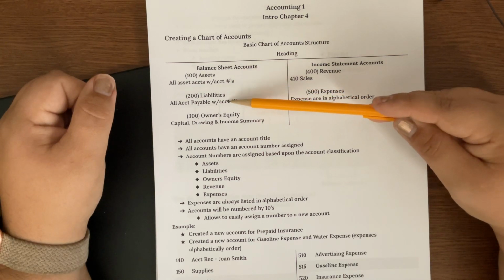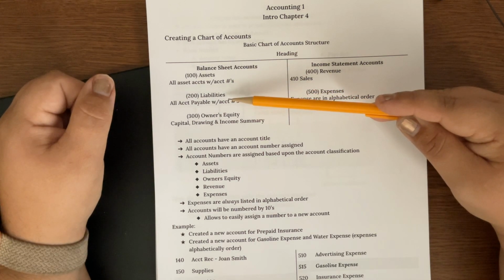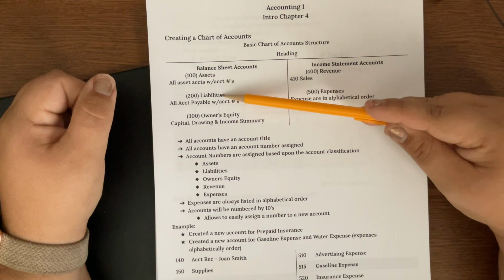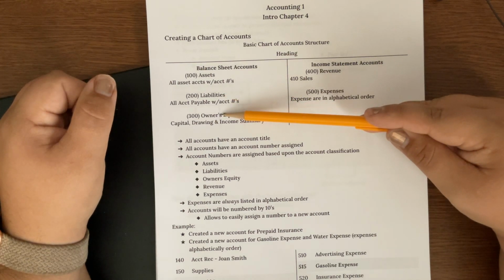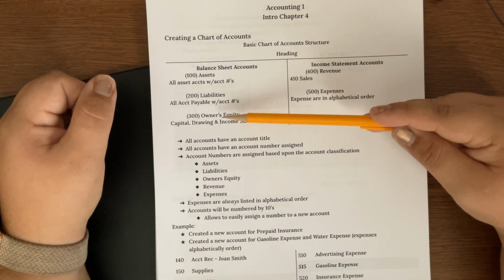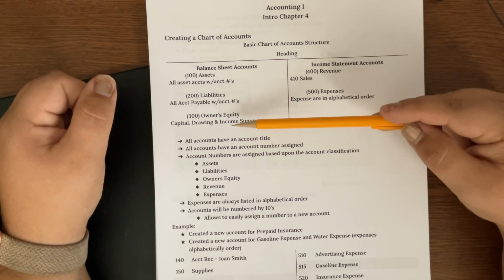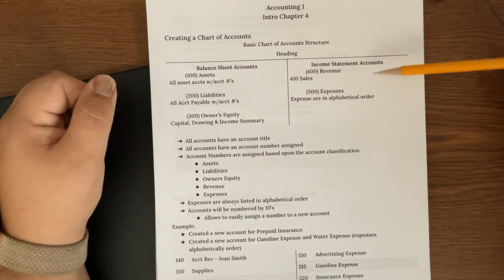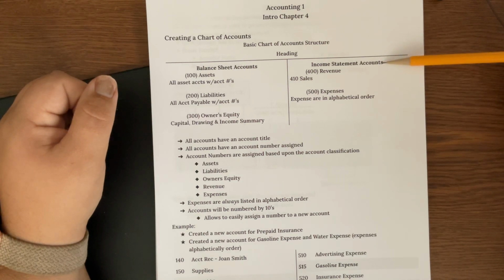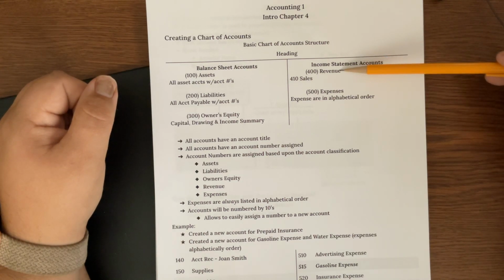Then we have our liabilities. These are all of our accounts payable accounts for the 200s. For the 300s, we have owner's equity. So this is going to be your capital, your drawing, and eventually we will be adding in something called income summary.